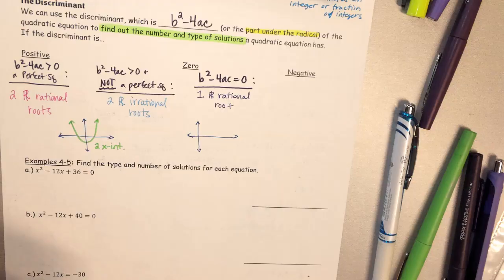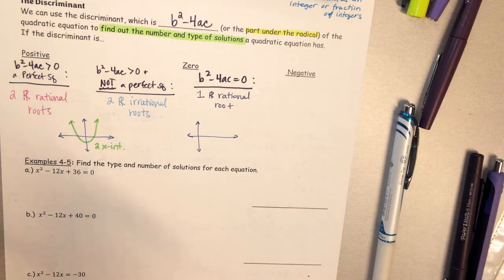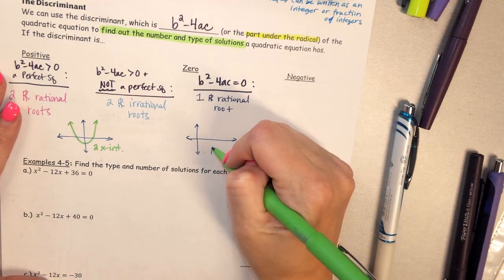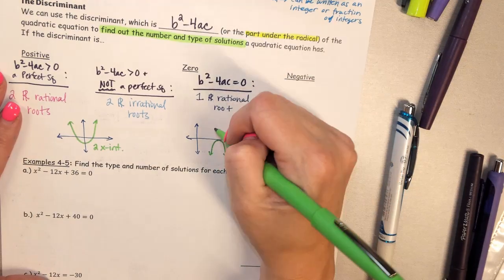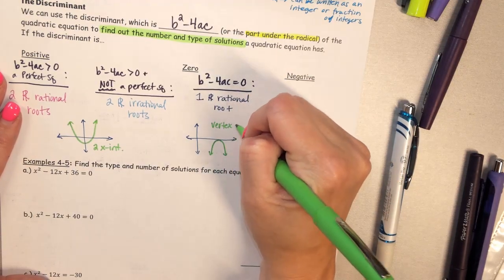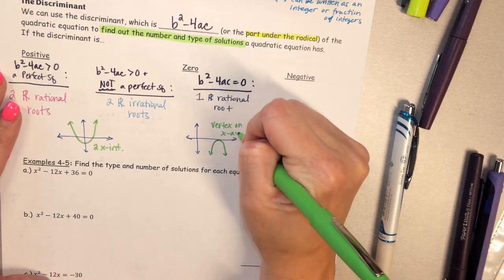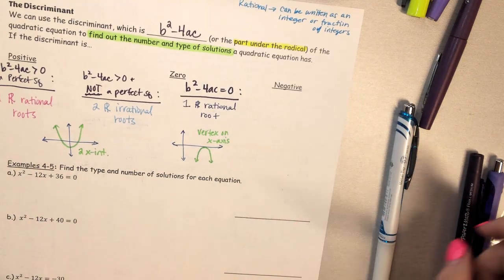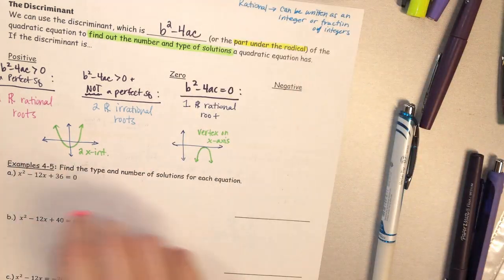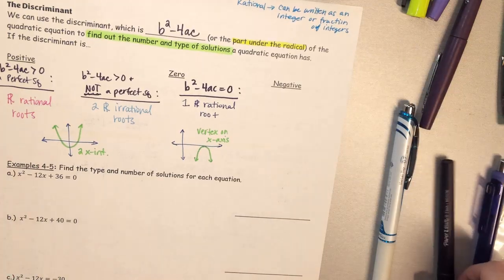If you have 1 real rational root, it's when you have the vertex on the x-axis. Okay, if the vertex is on the x-axis, that is when the discriminant is going to be 0.